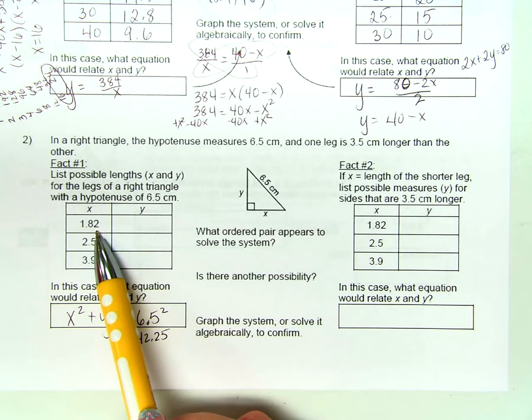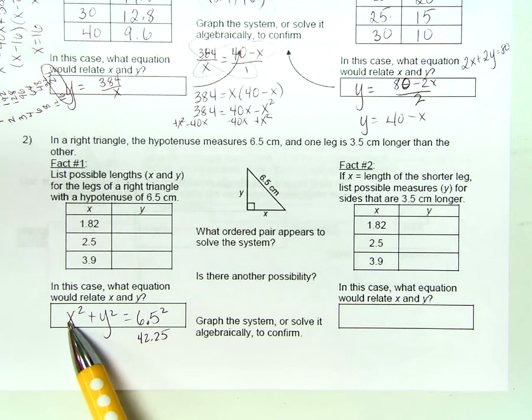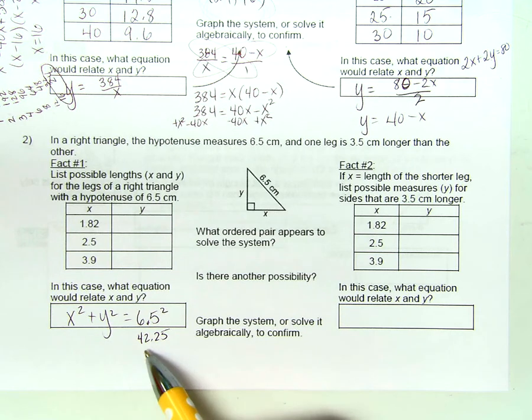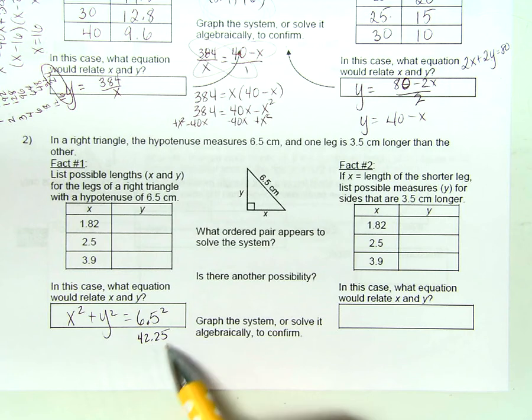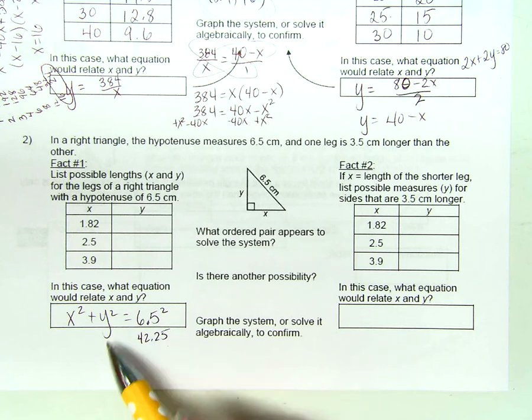Okay, so I have to take x and square it. How am I going to solve for y? I'm going to have to end up finding the square root, right? So it's going to be 1.82 squared plus y squared equals 42.25. If I subtract x squared's value from 42.25, that'll give me y squared, won't it?